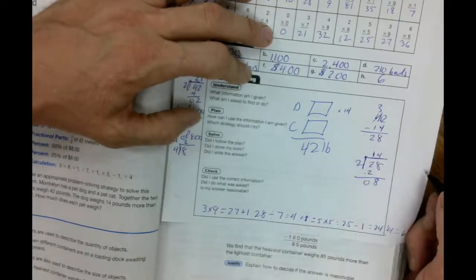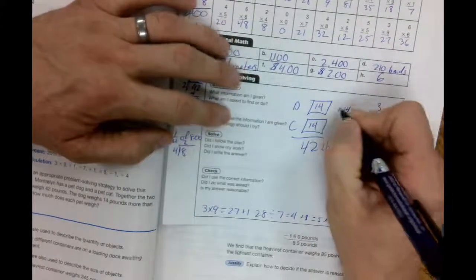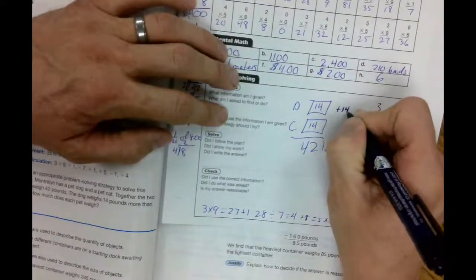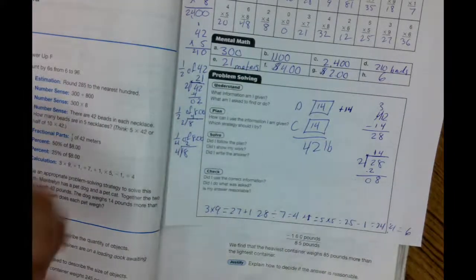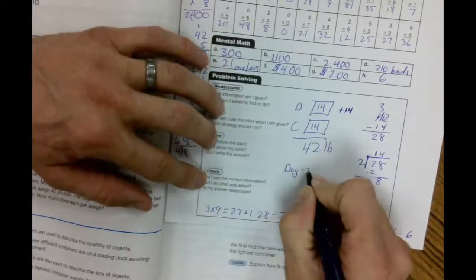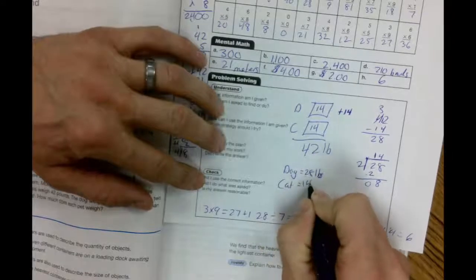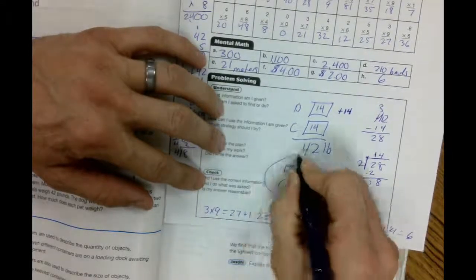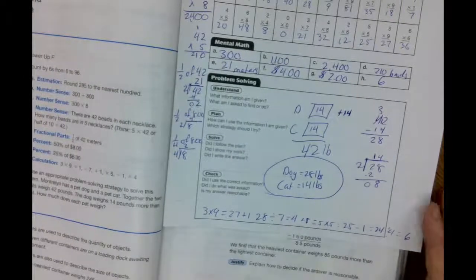4. So the cat weighs 14 pounds, and the dog weighs 14 pounds plus the 14 more pounds, which is really strange that it worked out that way. That actually equals 28. So the dog equals 28 pounds, and the cat equals 14 pounds. And that's our answer. Guys, I still didn't get my A+. I'm going for an A+.